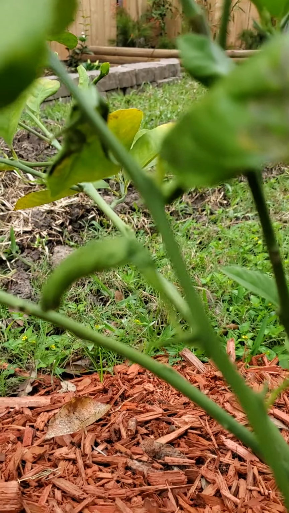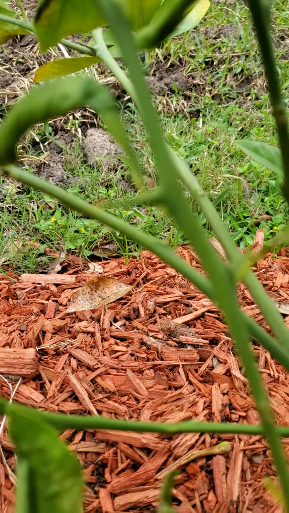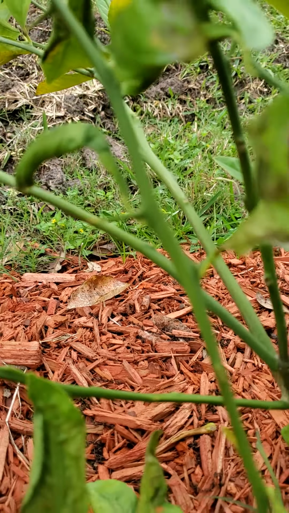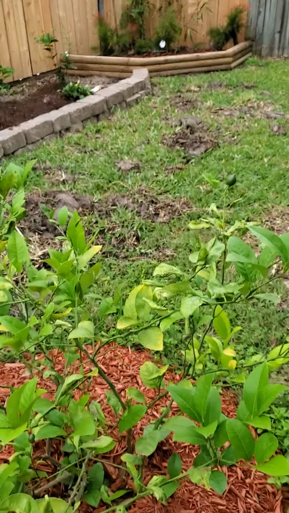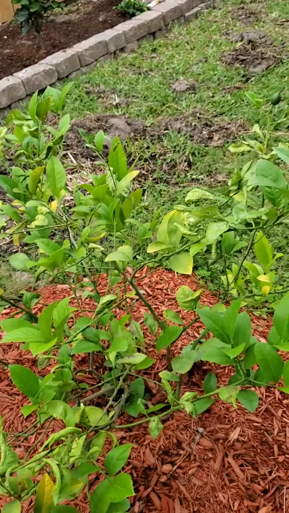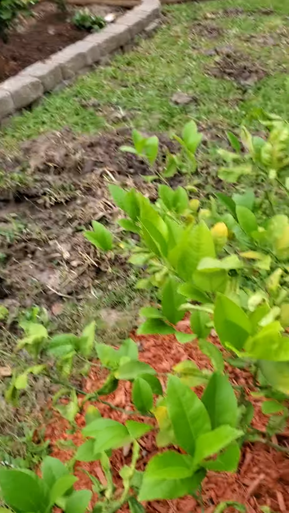These spikes protect the plant. As the birds and other animals come in here to eat the fruit, these spikes tend to keep them away a little bit.